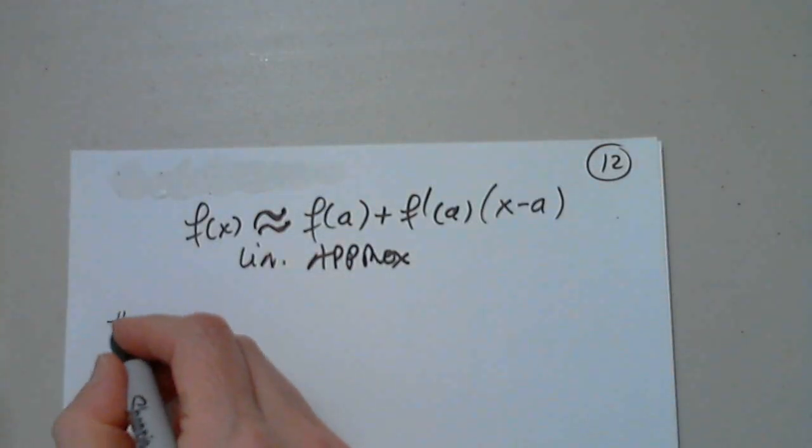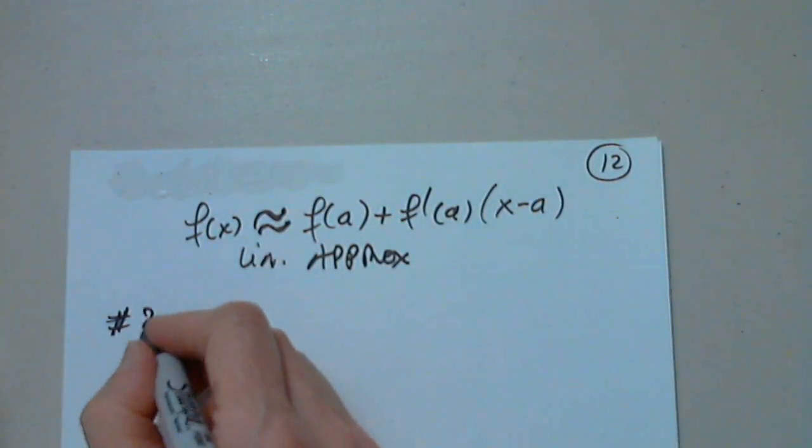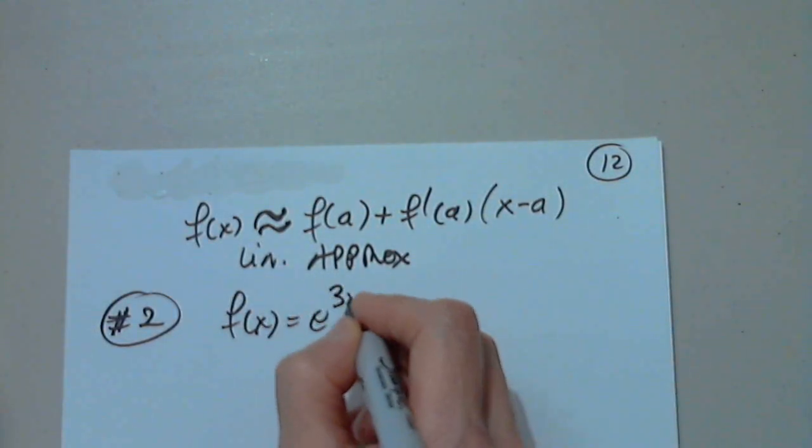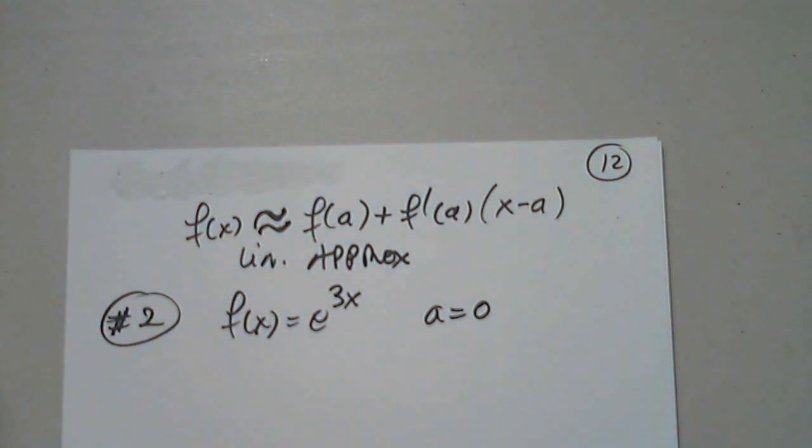Okay, I will choose, which one? 2. That's exactly what I was going to choose. Very good. F of x equals e to 3x, and a is given to us to be 0.